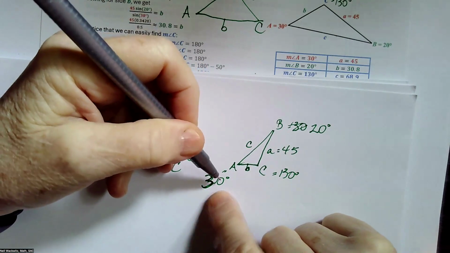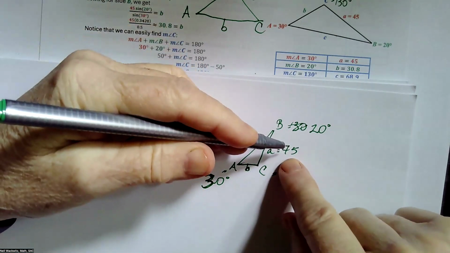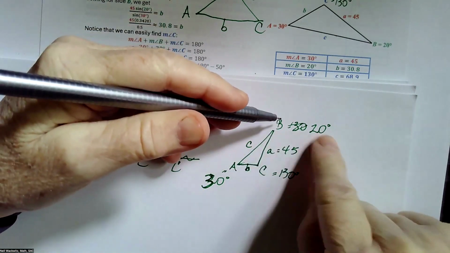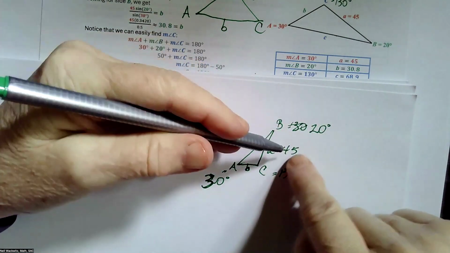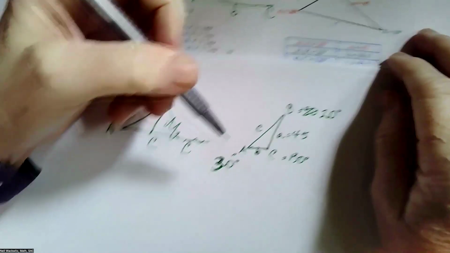Angle A is 30, its side opposite is 45, angle B is 20 degrees, its side opposite is going to be less than 45. So let's see.